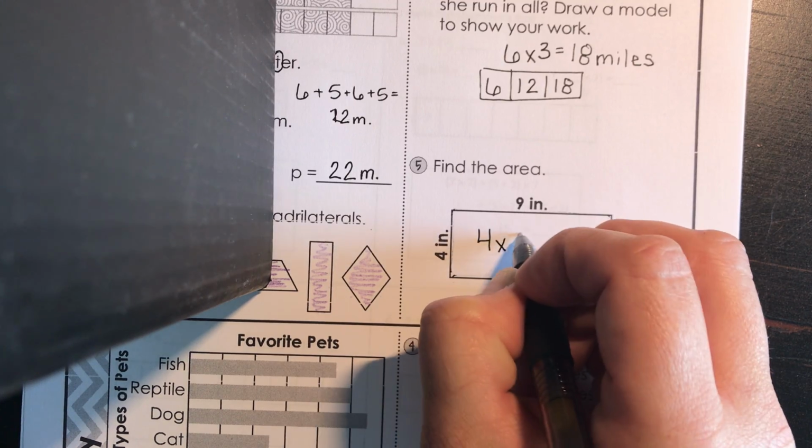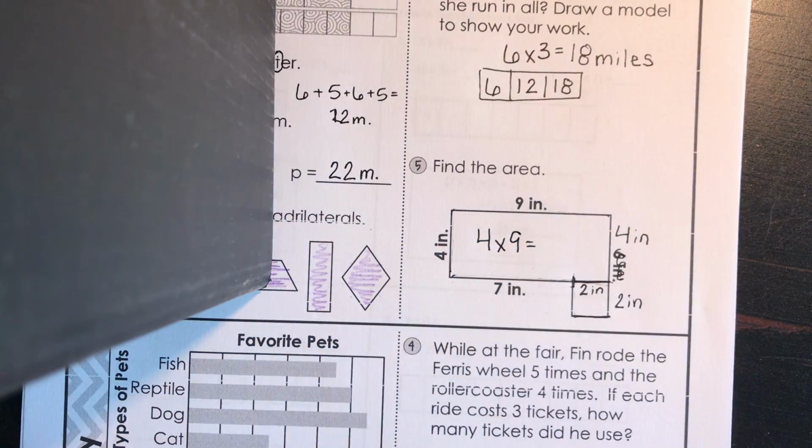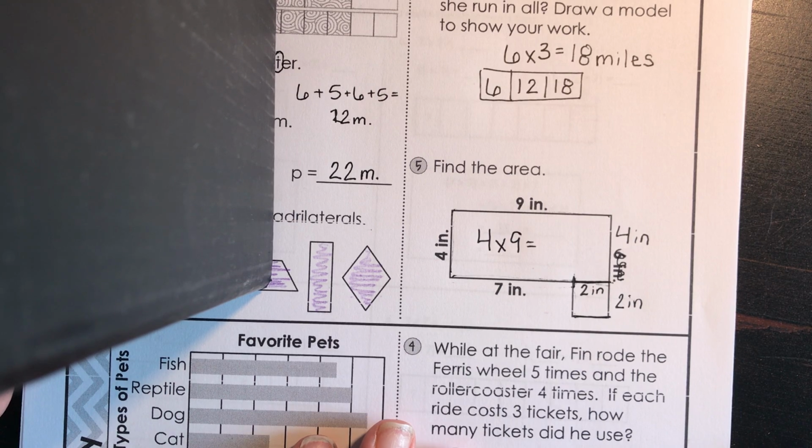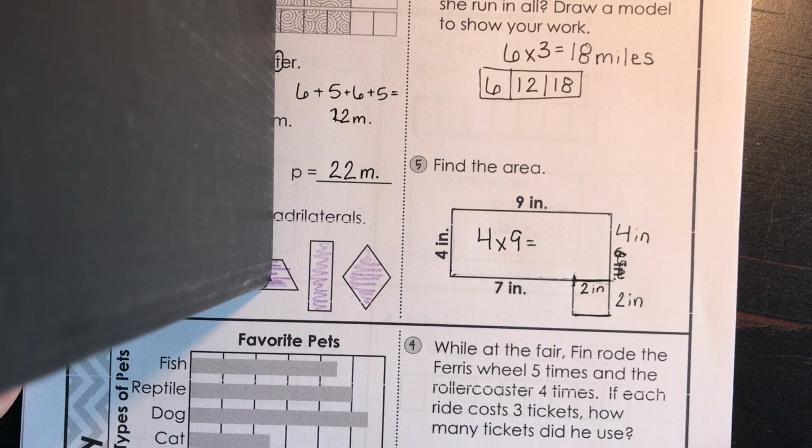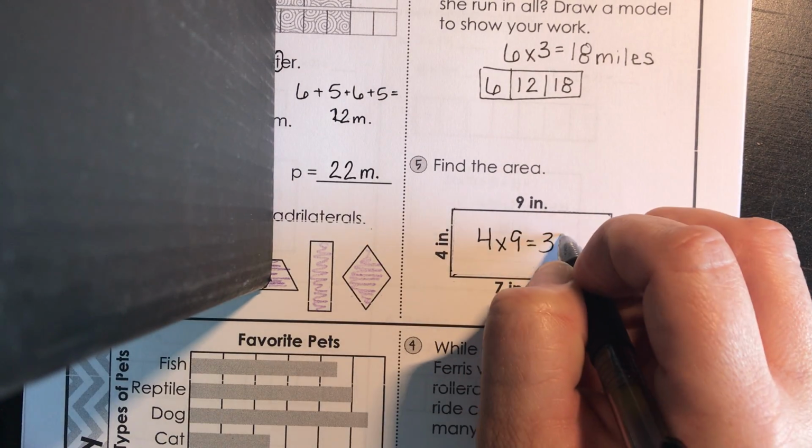4 times 9 up top. Hands flat on your desk. Pinky number 1, 1, 2, 3, 4. You should have your left hand pointer folded away. That's now our switch. Let's count by tens. I have 10, 20, 30. Switch to ones. 1, 2, 3, 4, 5, 6, 36.